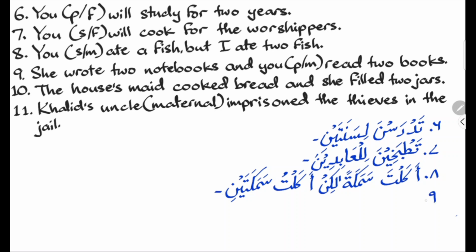Number 9. She wrote 2 notebooks, and you, plural male, read 2 books. Let's translate the first portion of that sentence. She wrote 2 notebooks. Write in Arabic is kataba. She wrote is on the wazn of fa'alat, which is katabat. Katabat. 2 notebooks. Now 1 notebook is kurrasatun.